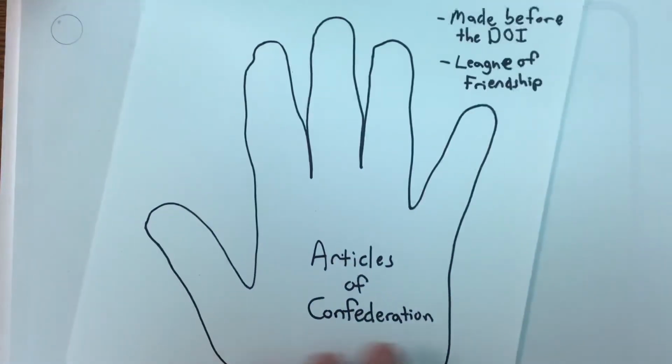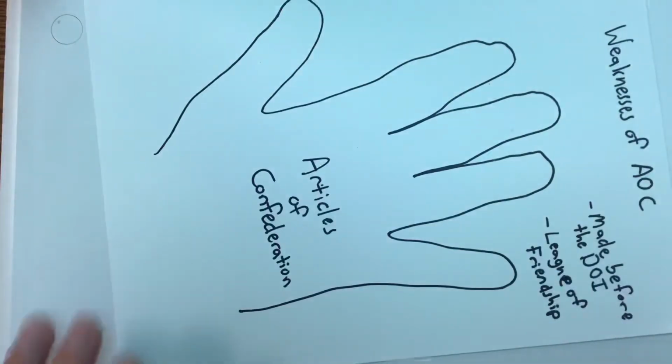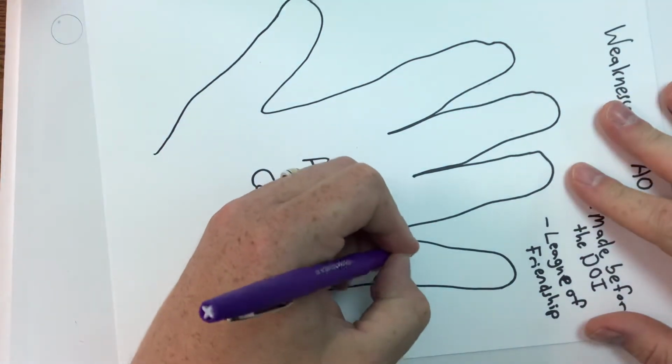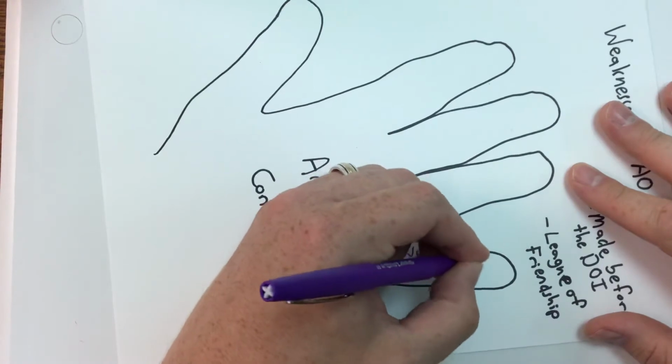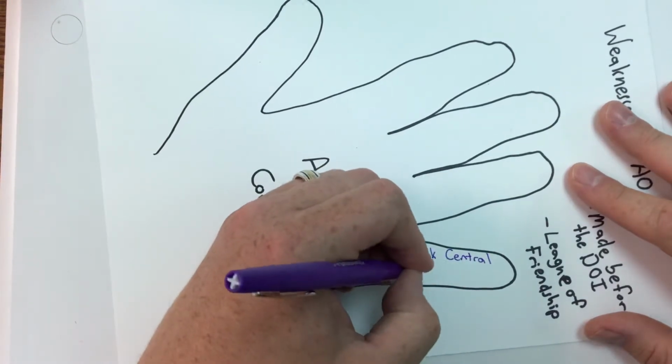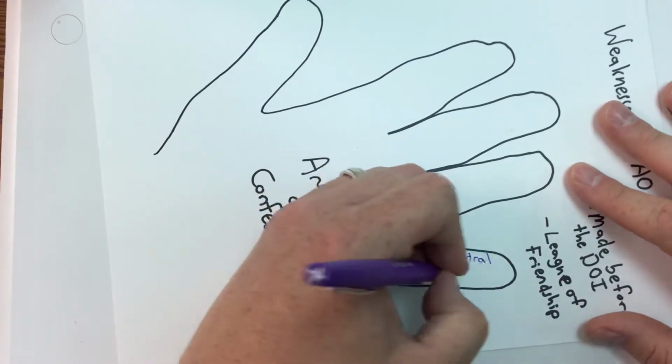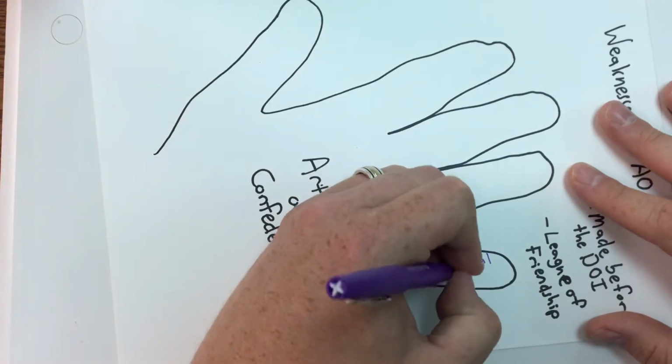So what we're going to do is start with the pinky. I'm going to just turn mine to the side. And what we're going to say first is a weak central government. And it was made so on purpose.